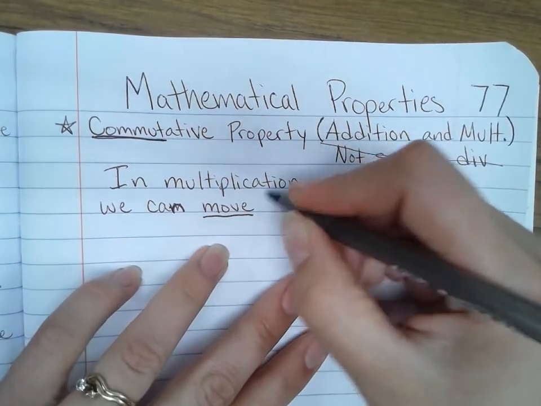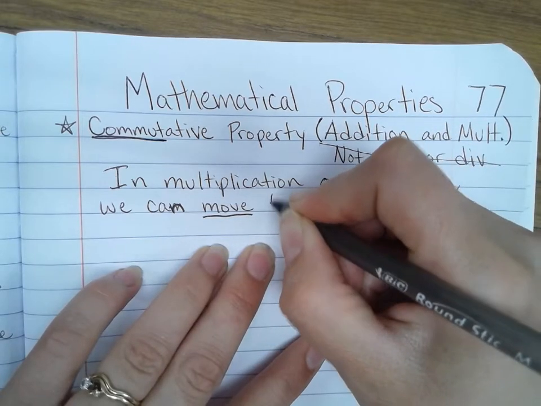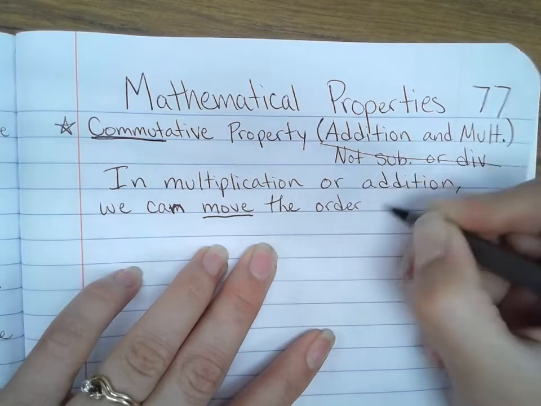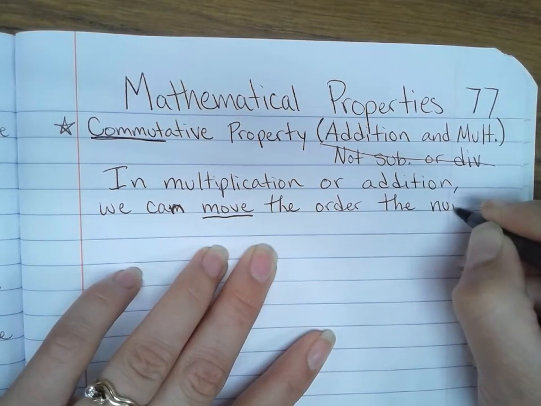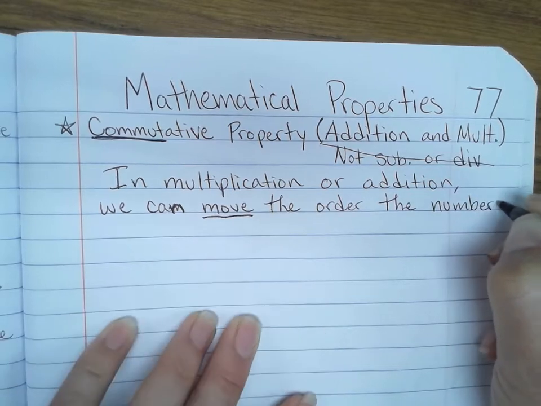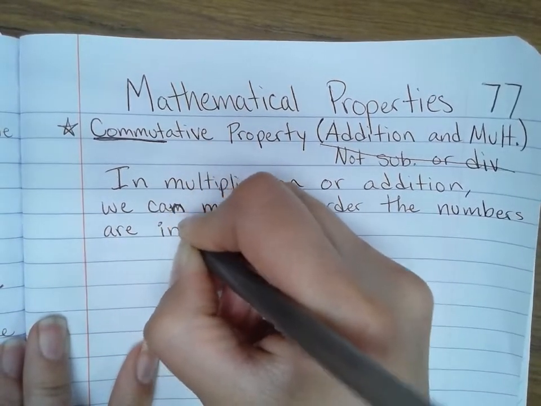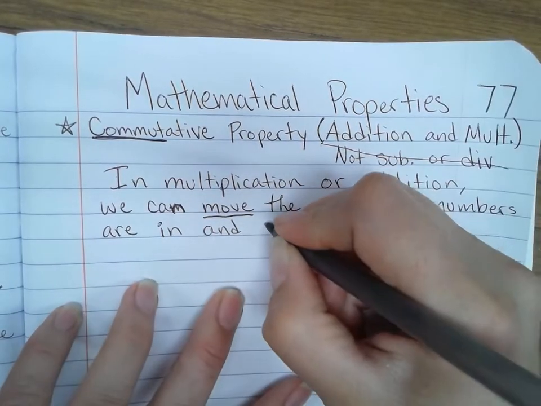We can move the order the numbers are in and still get the same thing.